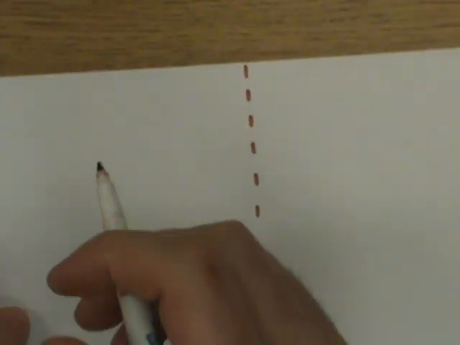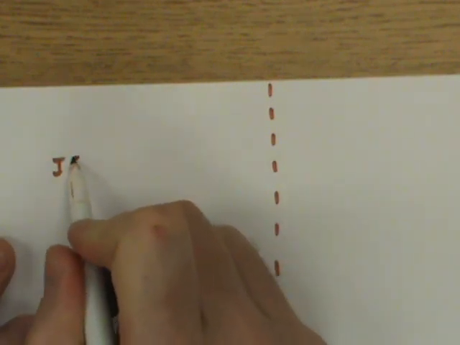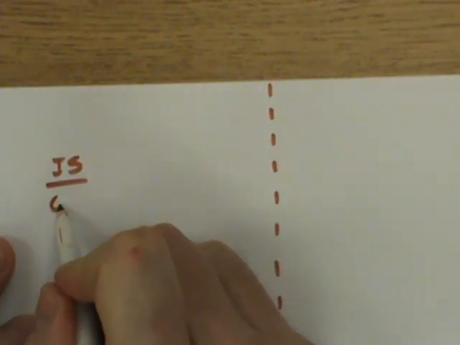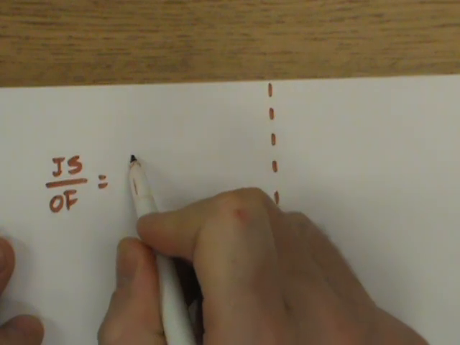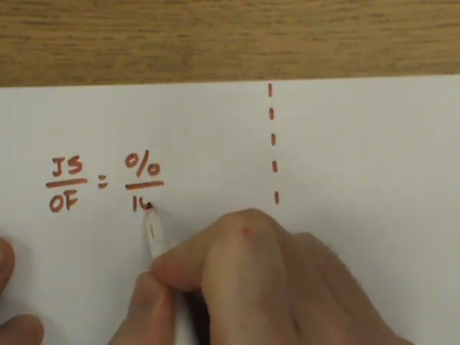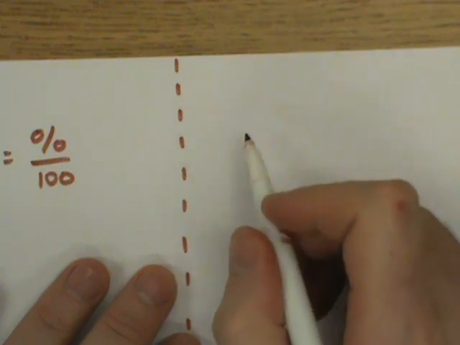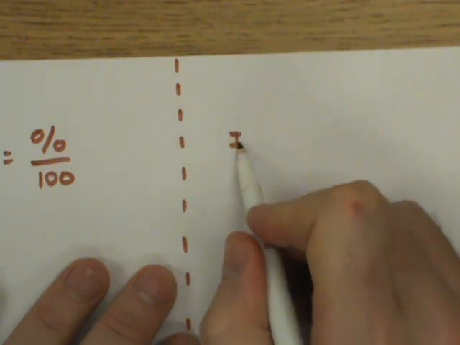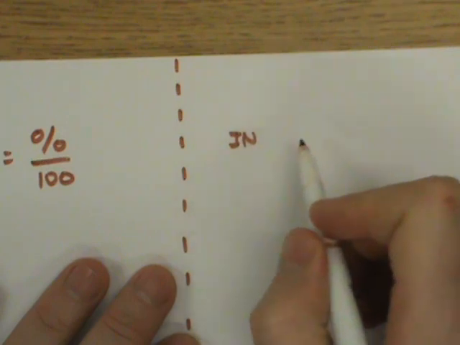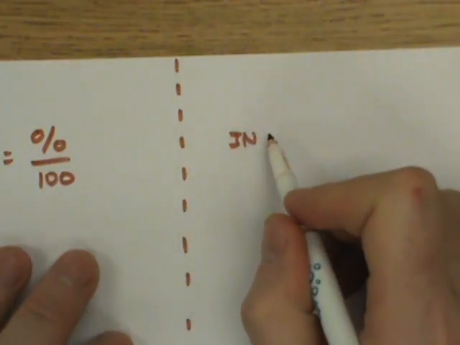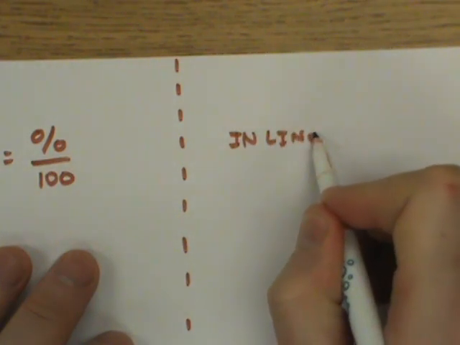The two ways are known as the is over of equaling percent over 100, and then the other method is the inline equation. I call it an inline equation because it's written in algebra terms. It's just one line, there's no fractions. Inline equation.